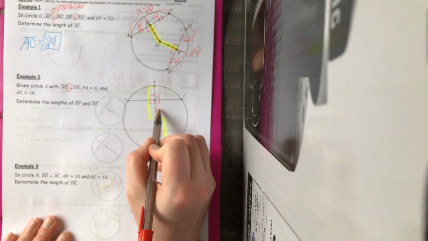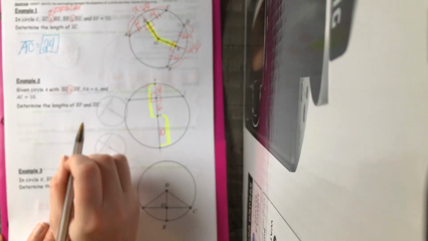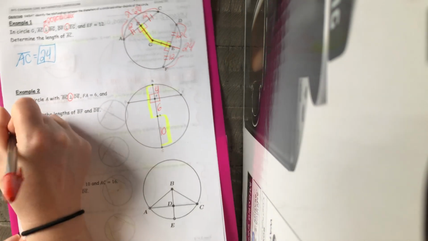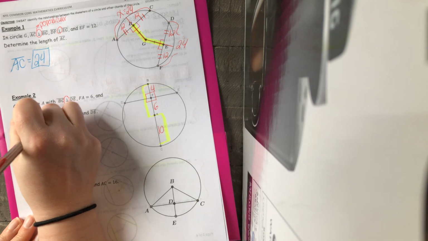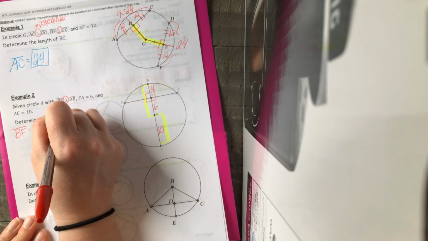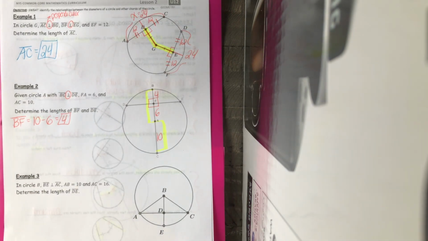So how do I get from 6 to 10? Well, I know 6 plus 4 is 10. So how am I getting my answer for BF, this little chunk? Well, line segment BF is 10 minus 6. I'm taking the whole length, which is 10, subtracting away what I know, so I'm left with my answer, which was 4.